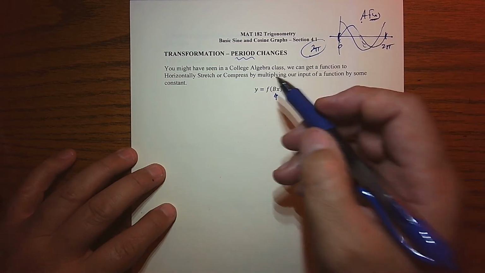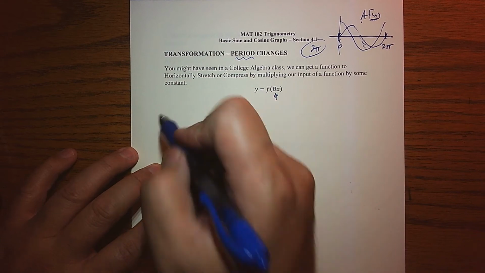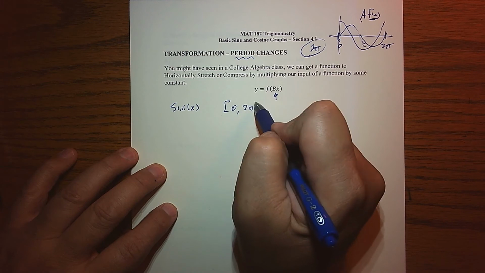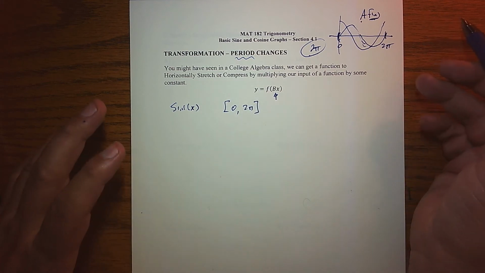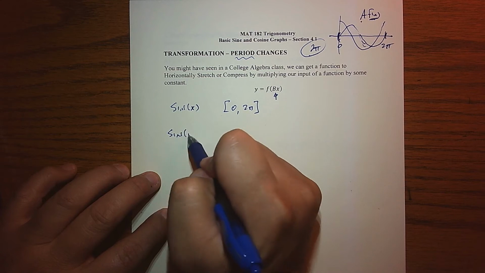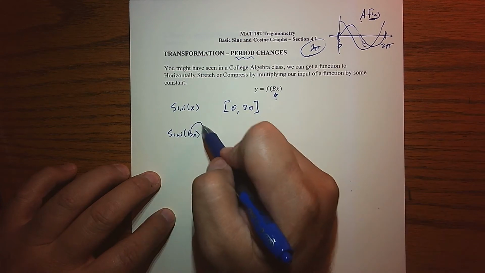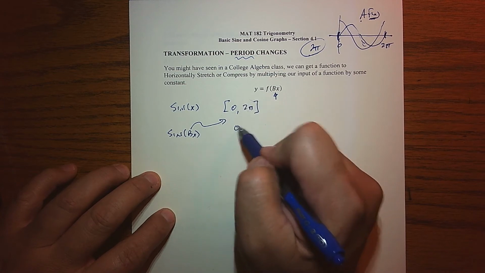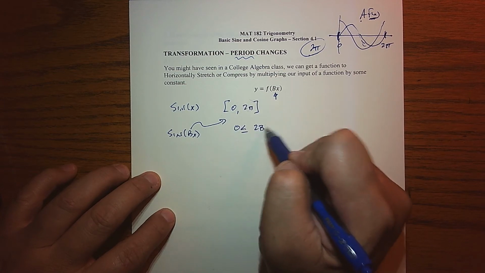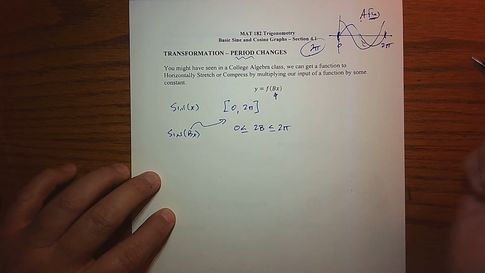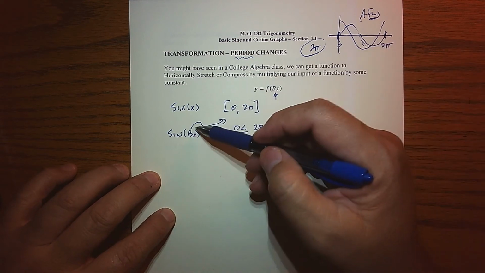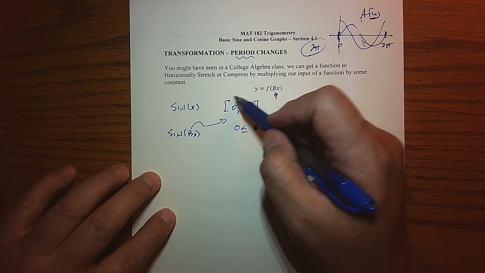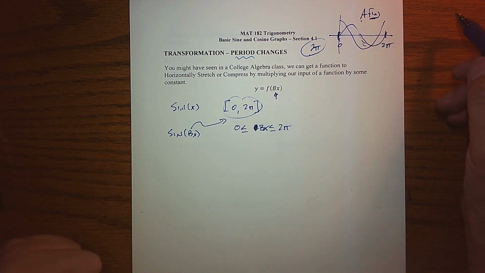So for a normal sine function, it does everything it's going to do between 0 and 2 pi, its period. So if I want to look at sine of bx, that means this bx has to fall within that data set. If we write it as an inequality, I'm saying that this bx has to occur within this normal 0 to 2 pi cycle.